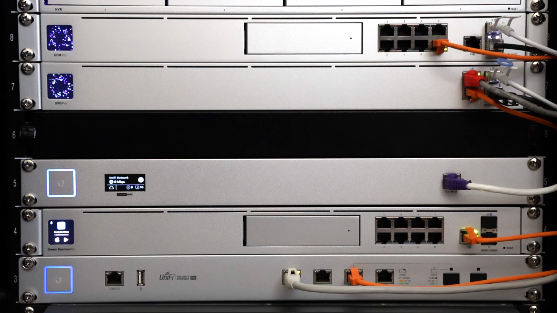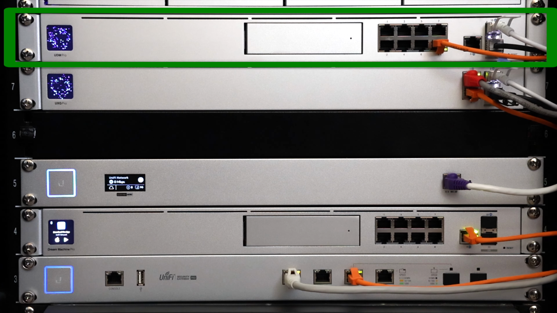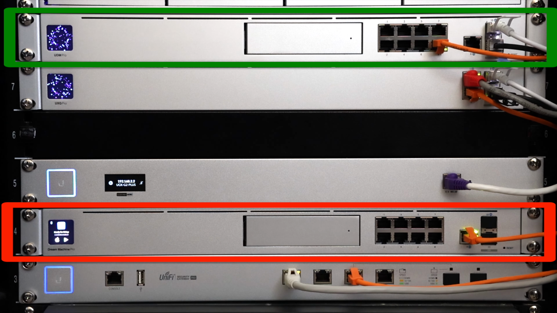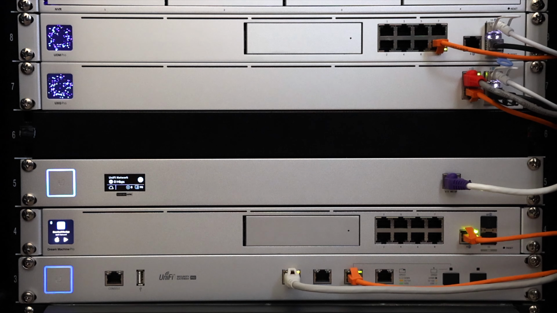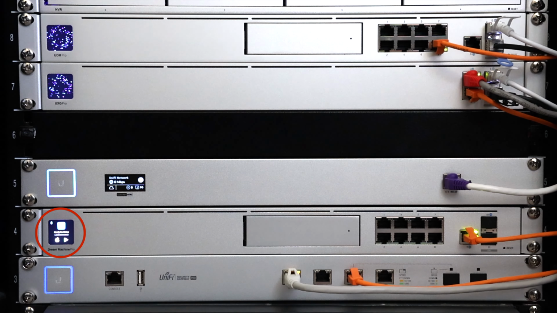This is my lab environment. The UDM Pro in the upper part, the green one, is the one I have been using as the gateway for my lab. And the lower part, the red UDM Pro, is the one I want to use for the high availability configuration. I have connected these two UDM Pros with one cable. One end plugs into the second UDM Pro's WAN port, the RJ45 port. The other end connects to the existing UDM Pro's LAN port. And from the LCD screen for the second UDM Pro, you can see it's ready to be adopted.